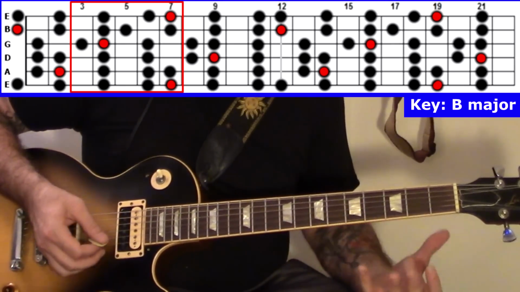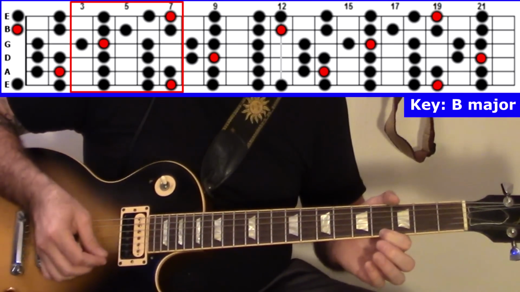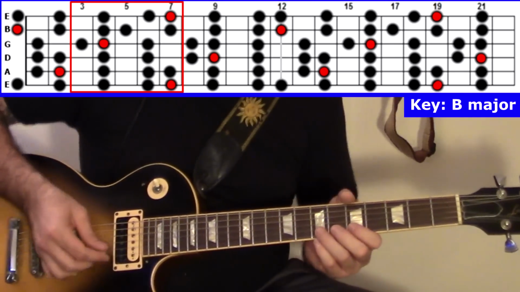Alright, so just kind of cheesy like that. Now add the swag to it. You know the notes, so instead of starting on this note here, you can kind of hear that Slash is bending to it.